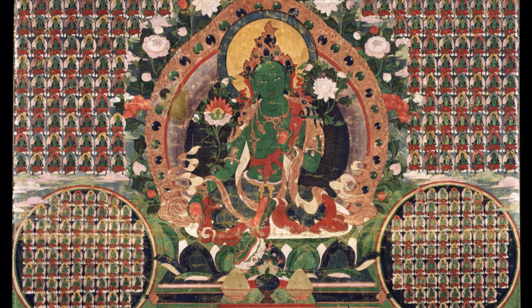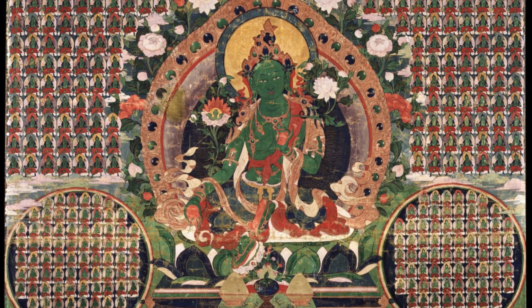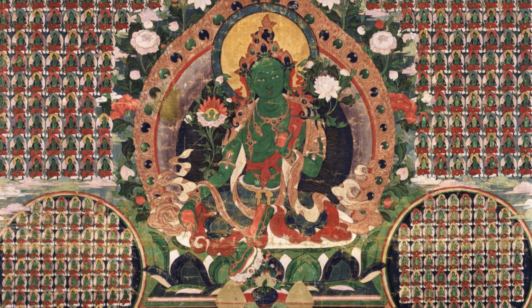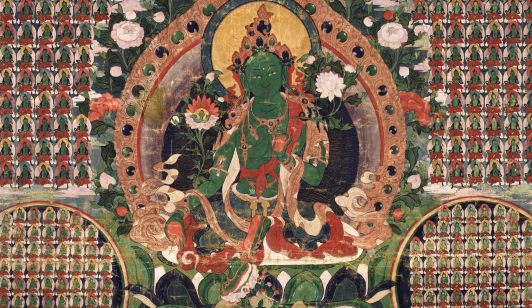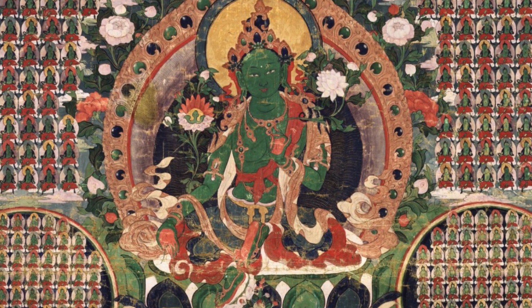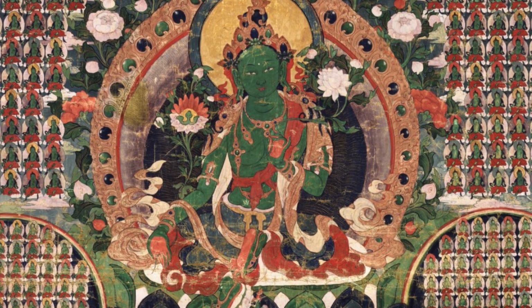The deity Tara is one of the most popular figures found in art, one of the most common figures depicted. And this is for many, many different reasons, but there are also many different forms of Tara. And the green form is considered the principal form.